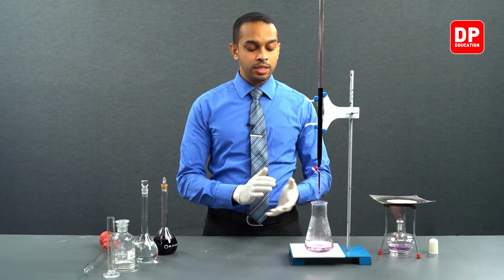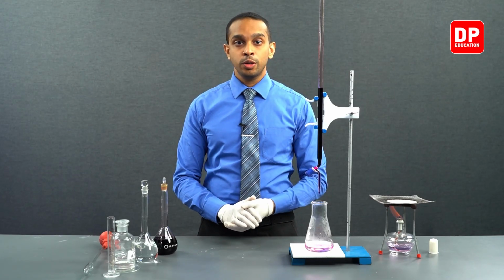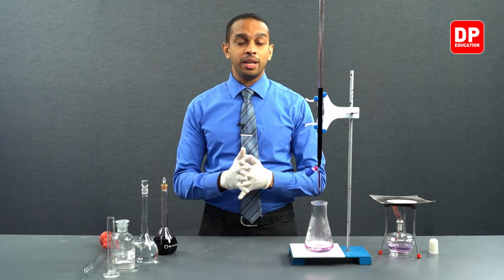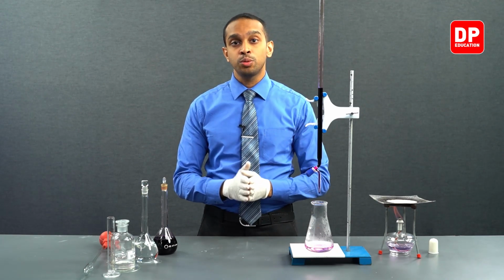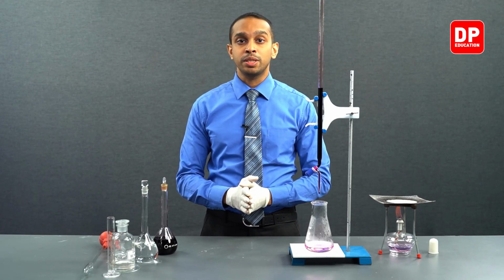Just like this titration, we have to do 2 more titrations so that we have enough measurements to move on to a calculation, knowing that we did not make a lot of mistakes.